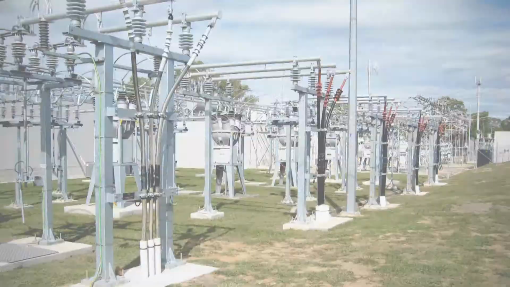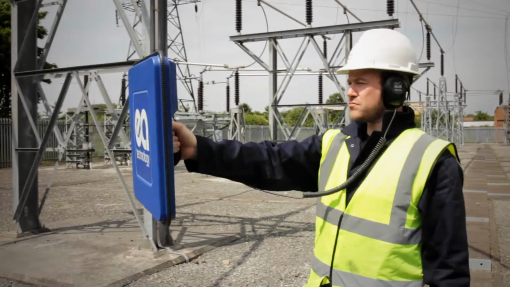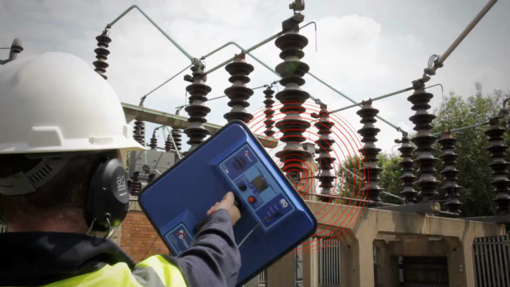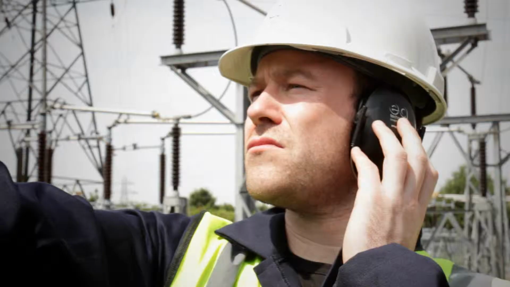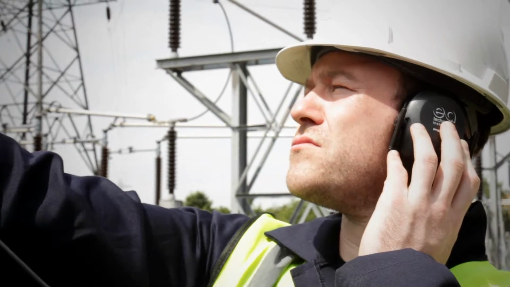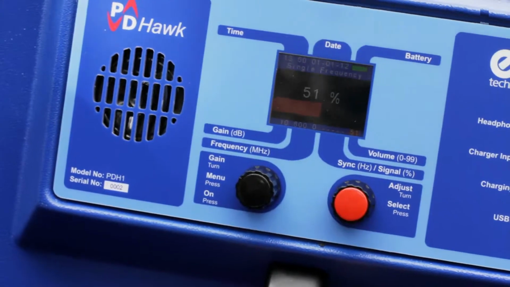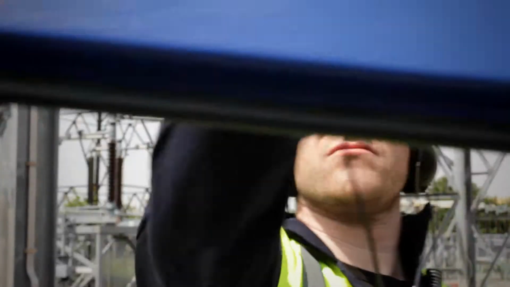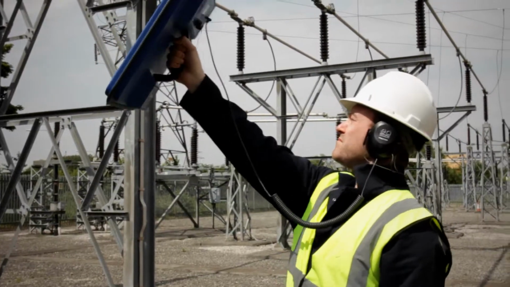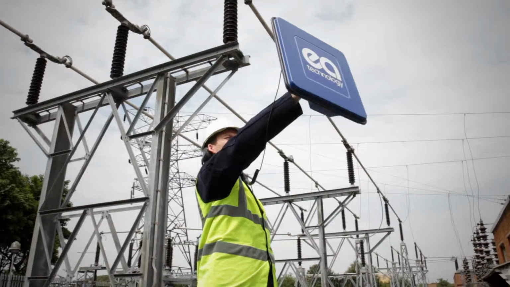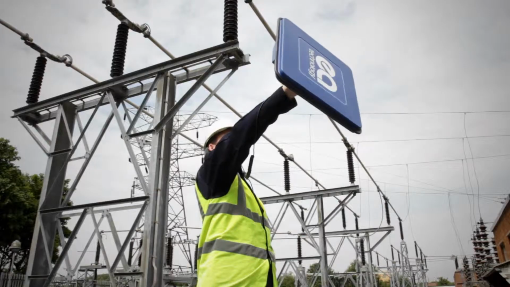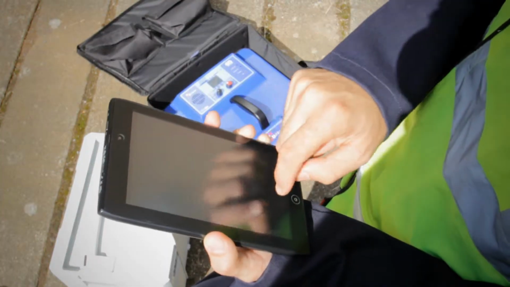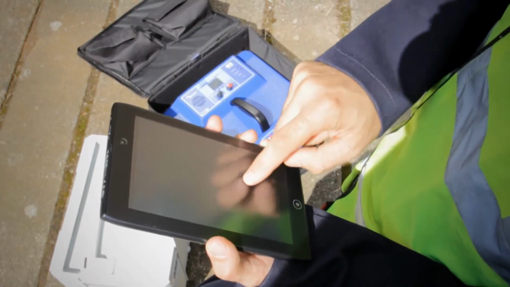So, the PD Hawk is uniquely effective at locating PD problems before they develop into failures. It's the only instrument of its kind in the world. It's easy to use, fast, safe, accurate, and if it helps prevent a single failure and outage, the cost of deploying it will be justified many times over.